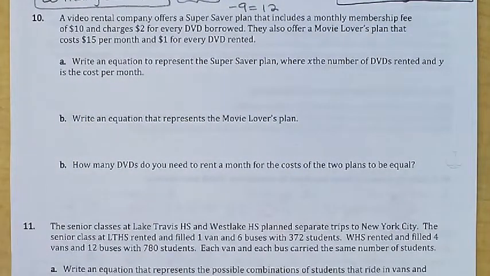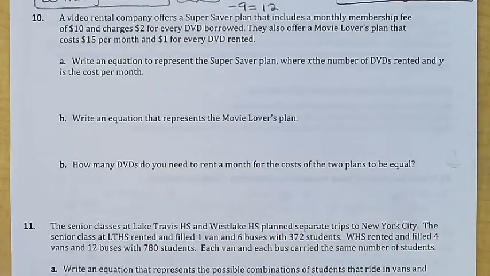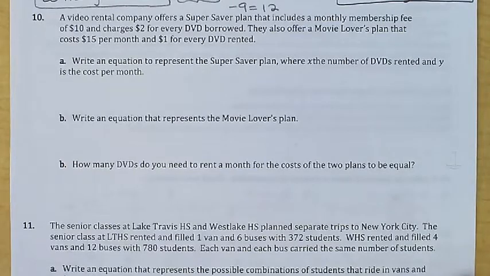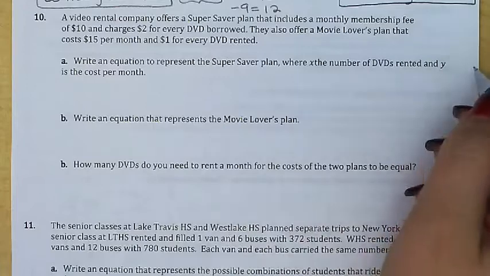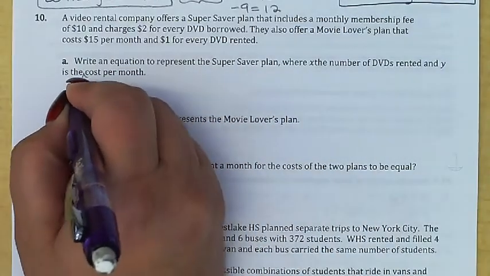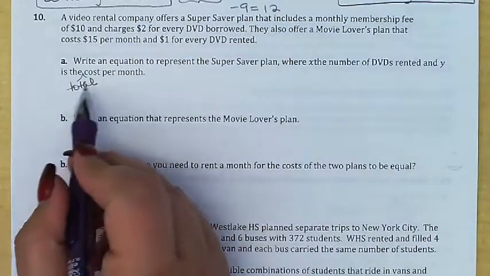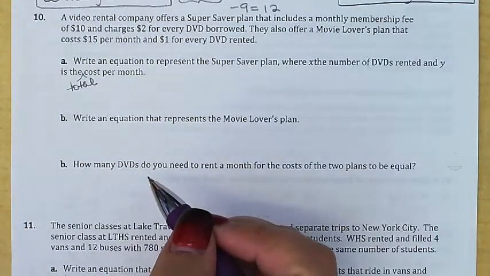We've got number 10. It says a video rental company offers a Super Saver plan that includes a monthly membership fee of $10 and charges $2 for every DVD that you borrow. They also have a Movie Lovers plan that charges $15 per month, but only $1 for every DVD that you borrow or rent. So we want to write an equation that represents the Super Saver plan. X is the number of DVDs rented and y is the total cost per month, right? Let's make that change there, make it more clear.